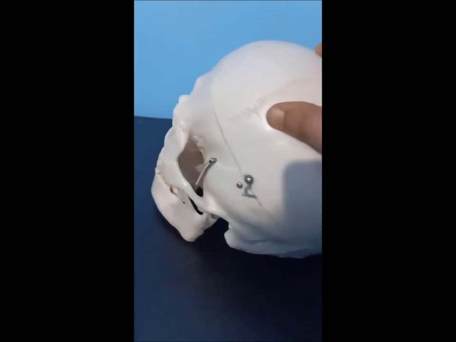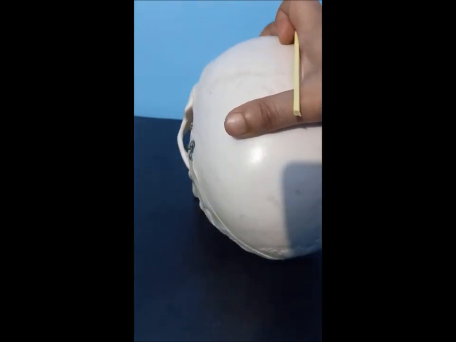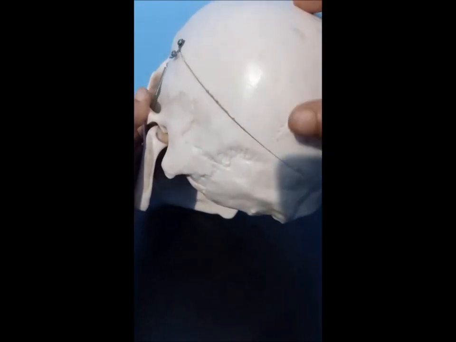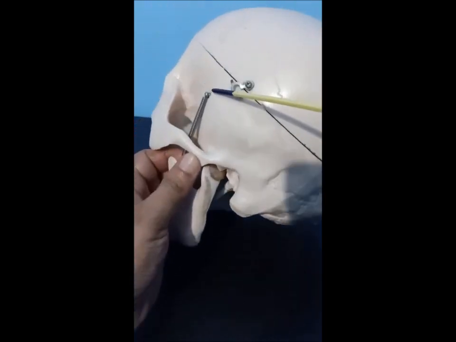One more important named point on the skull is the asterion. Can you see? This one is the asterion. This is the occipital bone, this is the lambdoid suture, this is the temporal bone, and this is the mastoid part of the temporal bone.